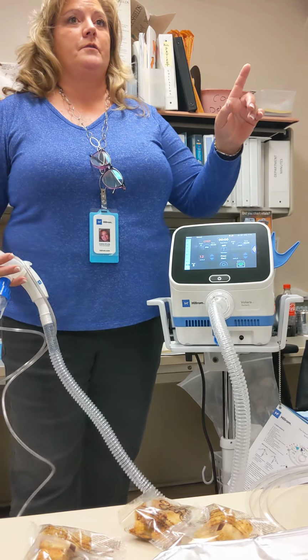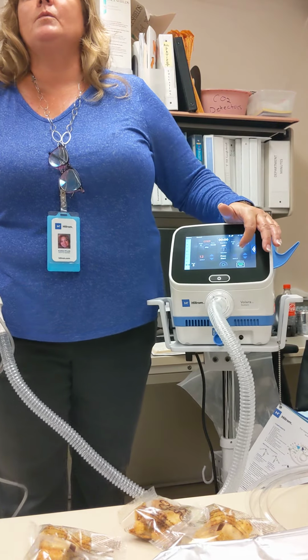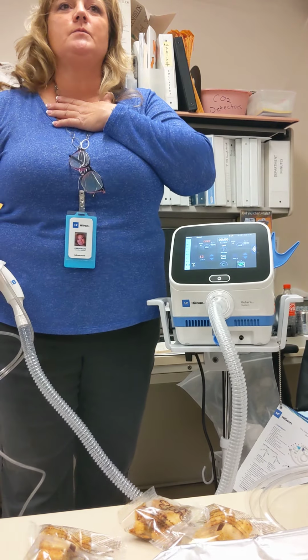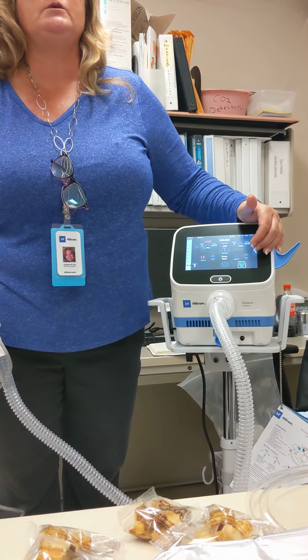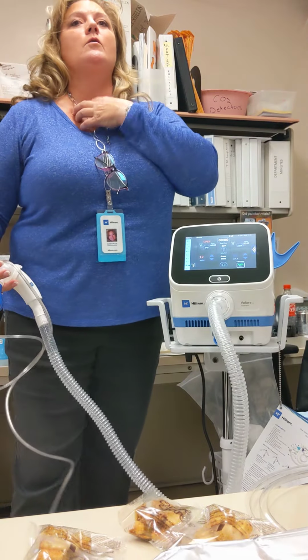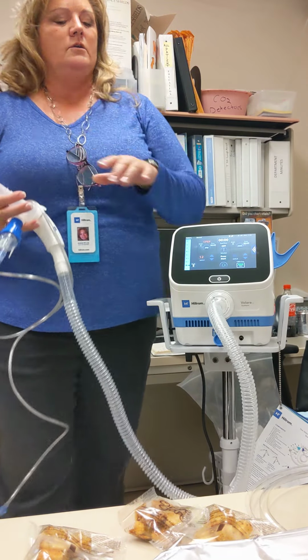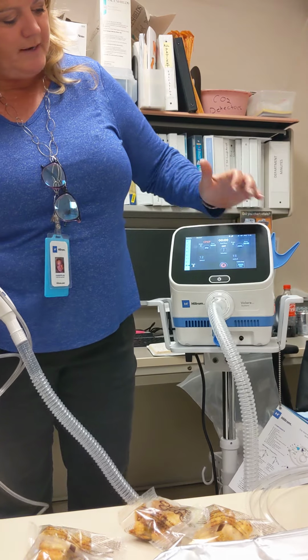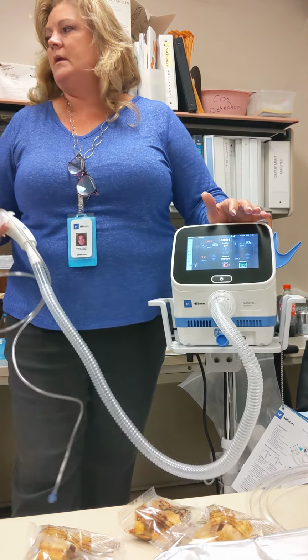for a spontaneous breather. What you're looking for is chest wiggle. So if you get chest wiggle at 22, start at 22. But we want the quality of chest wiggle, right? So I'm going to turn on the device. It's also all about technique, teaching your patient.